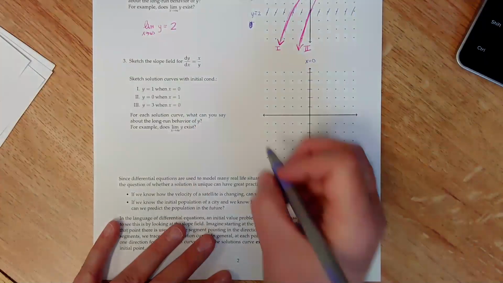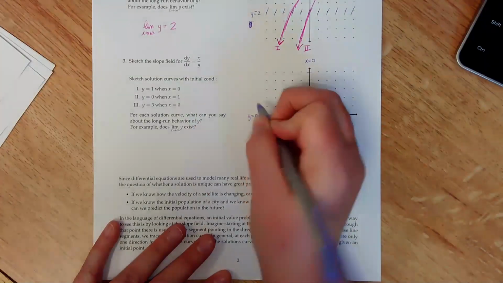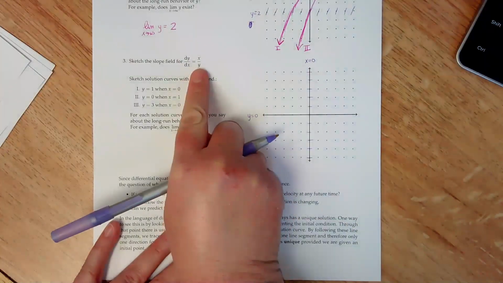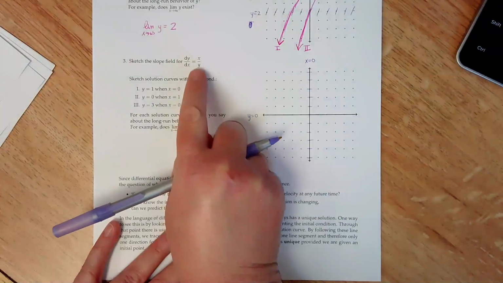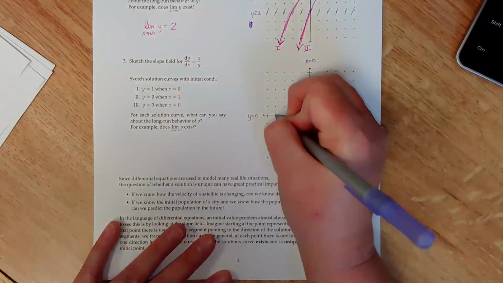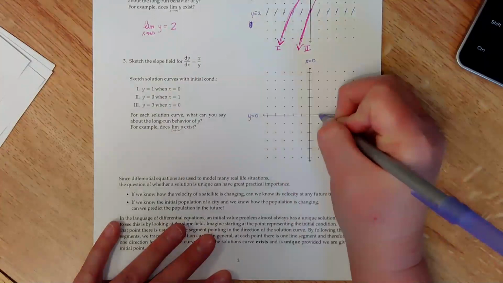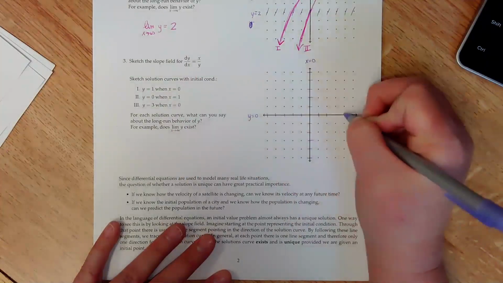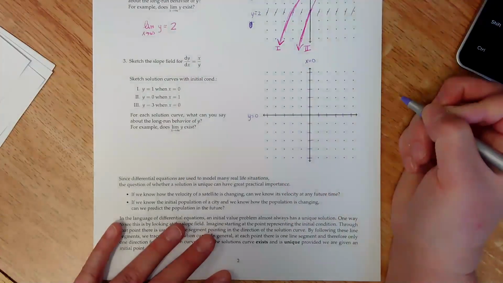Okay, and similarly, when y is equal to 0, this is actually undefined. And that's going to give us little vertical lines along here, since vertical lines have an undefined slope. Okay.